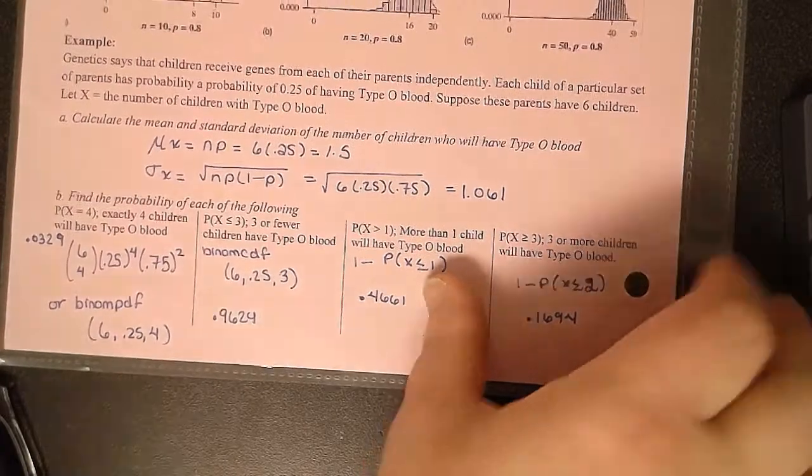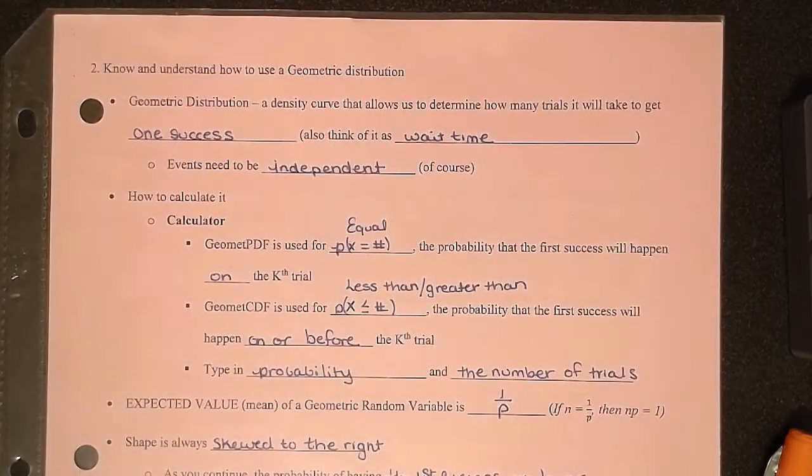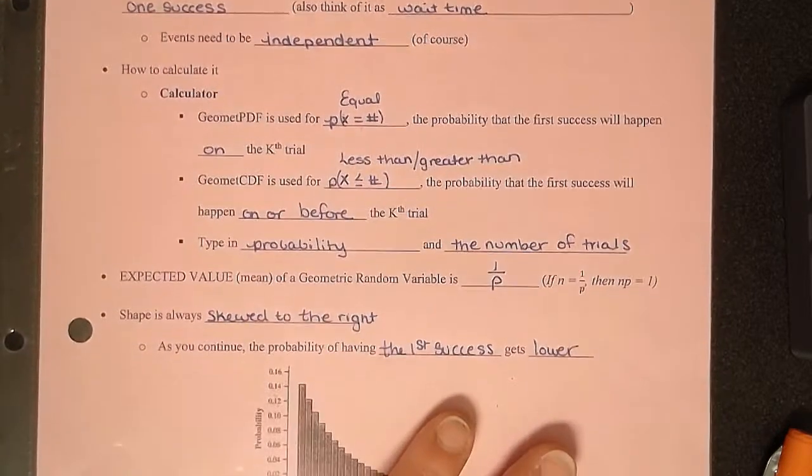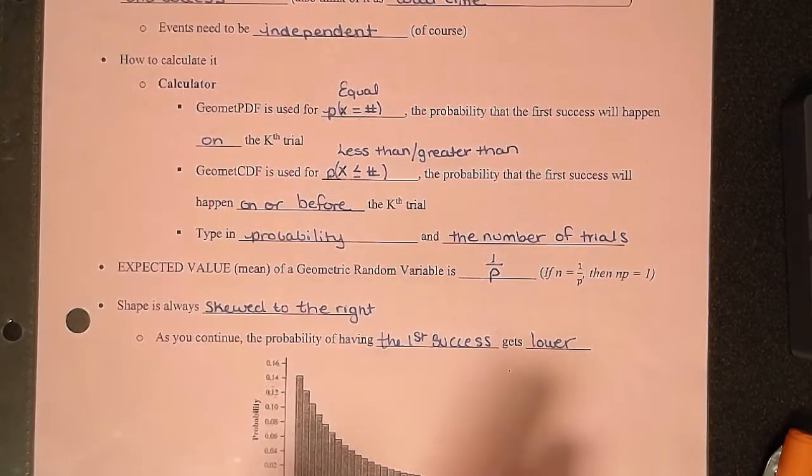Okay, so next one is geometric distribution. And the difference between that is we want to determine how many trials we need to do in order to get one success. The events need to be independent as well. And you can use geometric PDF or CDF, and you can also use binomial PDF and CDF for the other one, for the one that we just previously did.